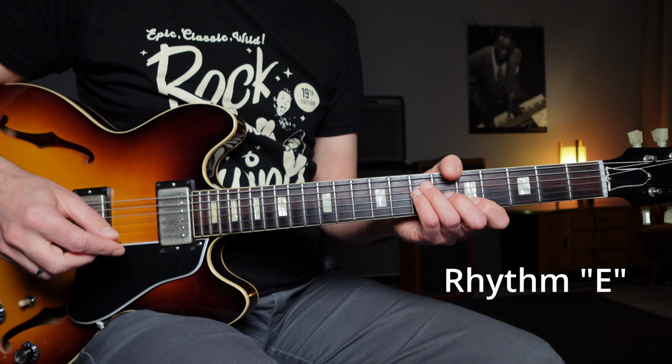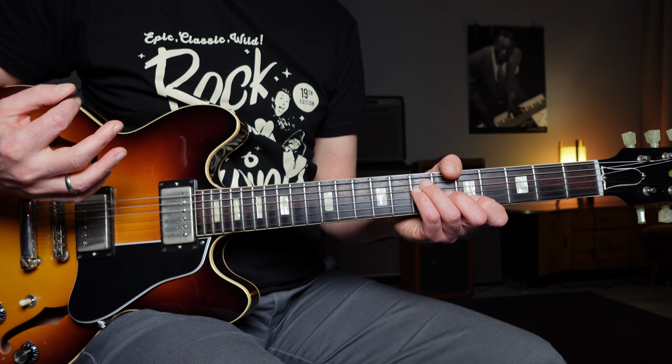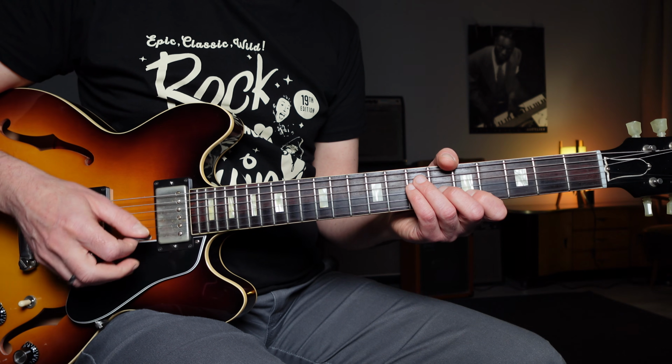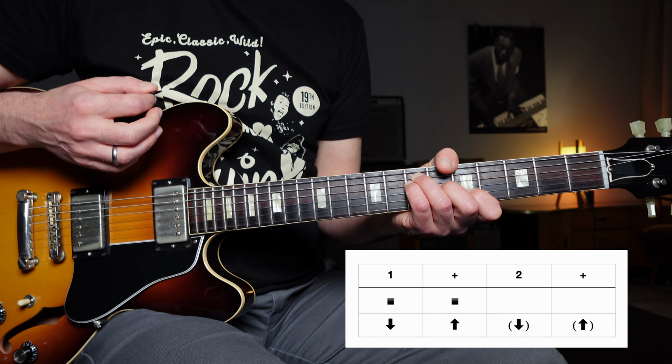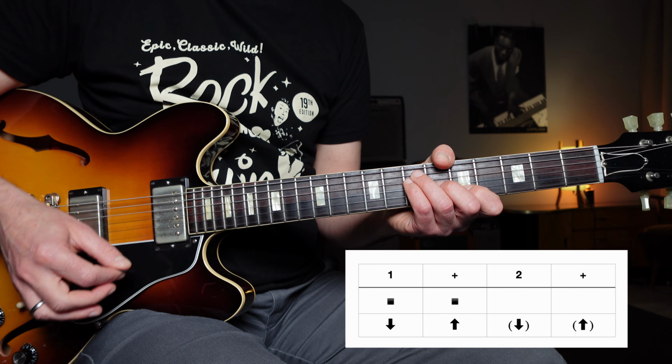Now finally, let's do the same thing with only 2 rhythmic impulses. There are 3 ways to place these 2 impulses over 4 counts, and they are 1 and, 2 and, 1 and 2 and.